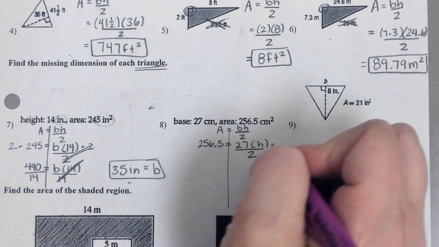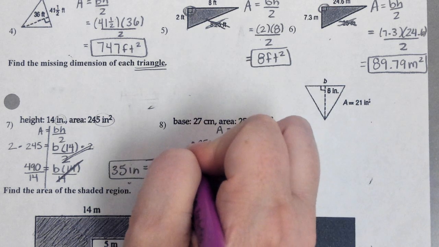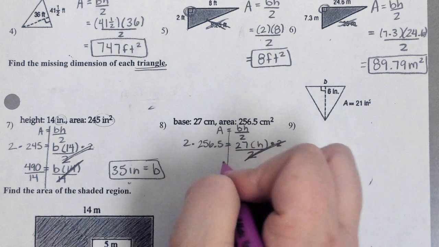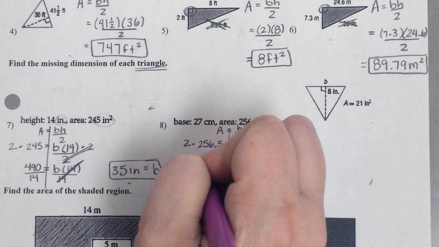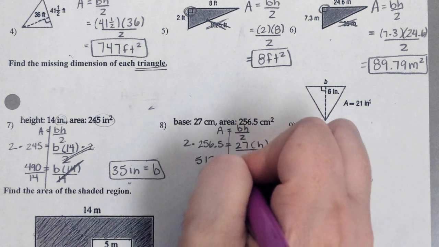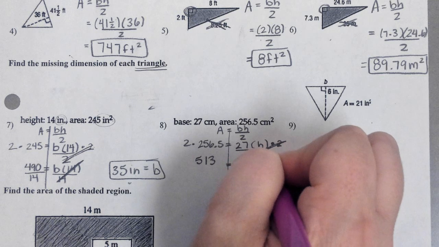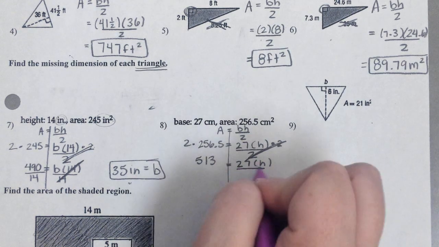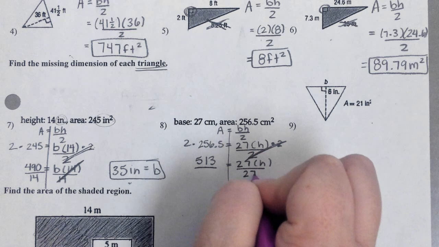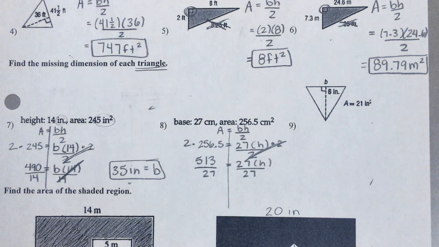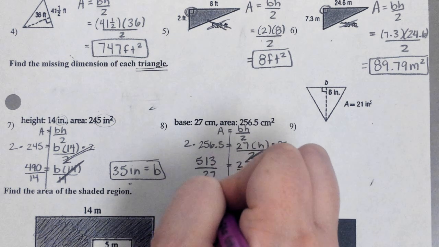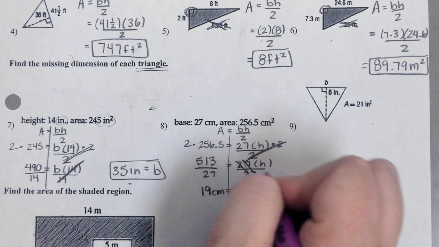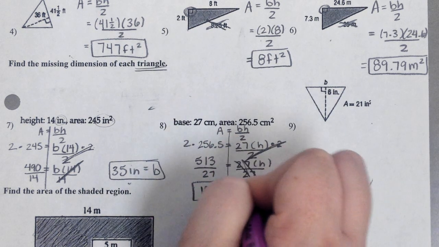The first thing we want to do is get rid of that pesky 2. Opposite of dividing by 2 on the bottom is multiplying by 2 on the top. So those go away. Over here I have 2 times 256.5, which gives me 513 equals 27 times H. Again, the opposite of multiplying is dividing. I'm dividing by 27 since that's what's next to my letter. When I divide 513 by 27, I get 19. We're talking about centimeters equals my H, my height.